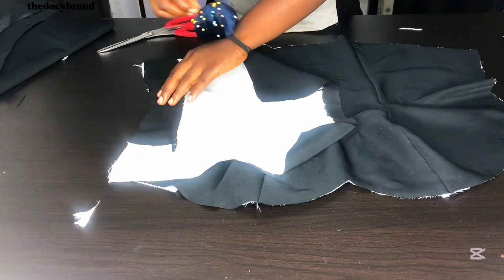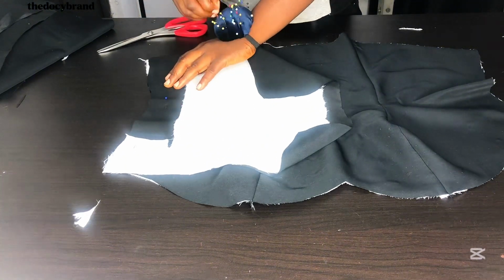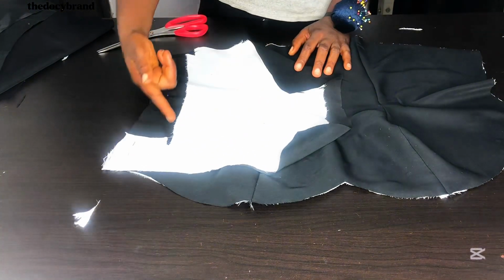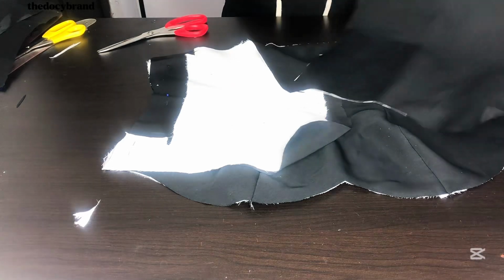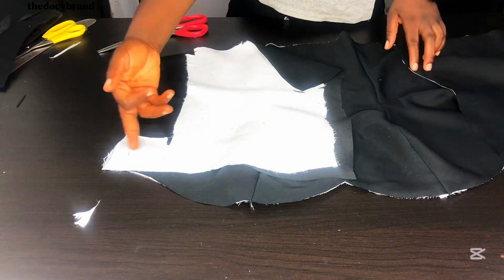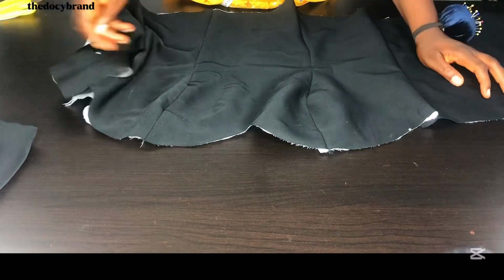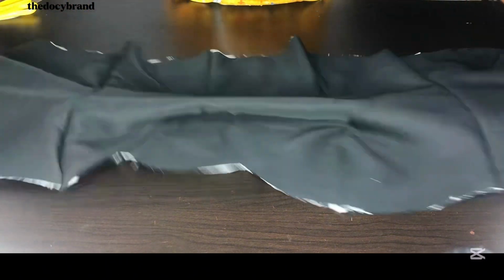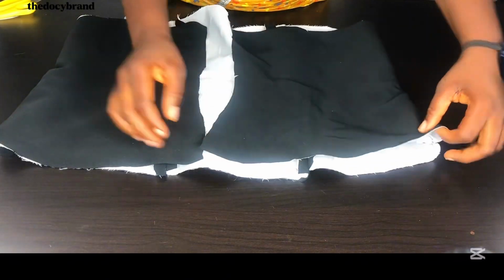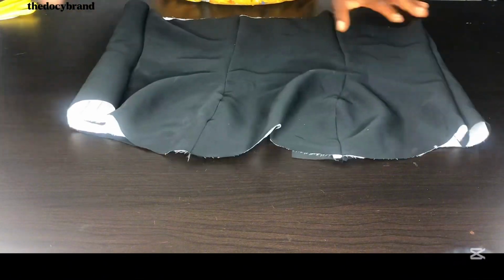Then I'm going to use my sewing allowance of 1.5. I'm going to hold it. I'll do the same thing for this side, holding it by 1.5. So guys, I've gone ahead to join the side, and this is how it's looking. This is how it's going to look. I'm going to go ahead and iron it as well. I did the same thing for the lining piece, so just go ahead and do the same thing for the lining piece.